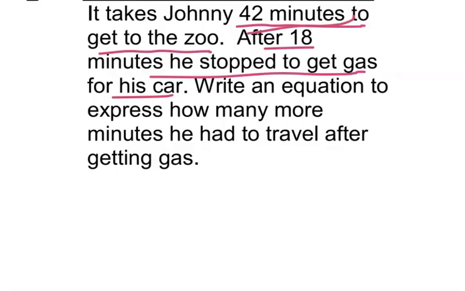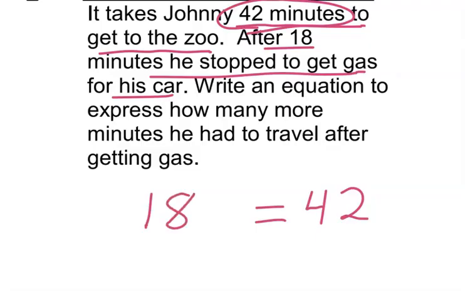Okay, well, we know the total minutes traveled is 42. So again, that's what we do as our answer, our equal sign. And then he's gone 18 minutes so far. And then he has to go the rest of the way. So we can pick anything at all. How about n? We're not going to multiply times n. We're going to add n. So 18 plus the rest of the miles that he's going to travel equals 42.